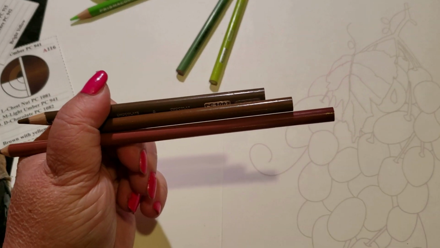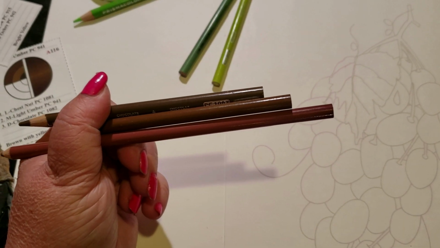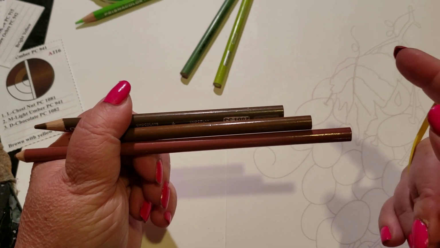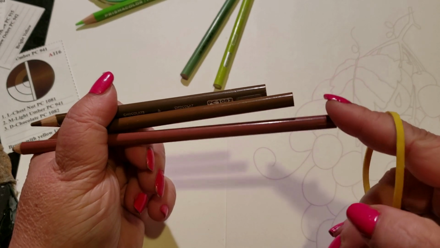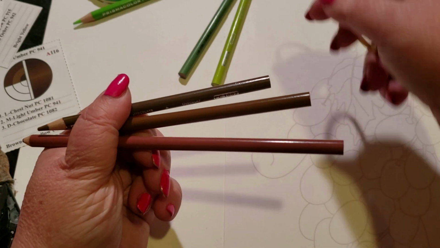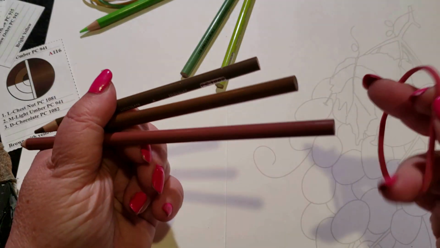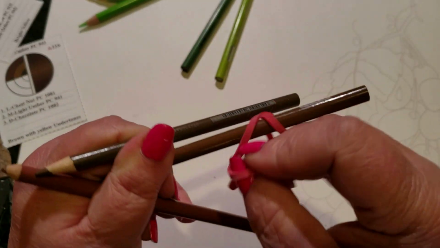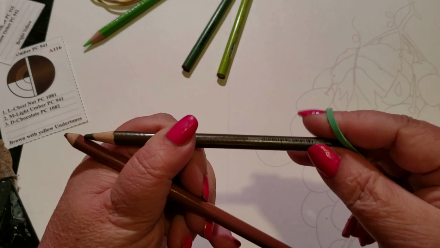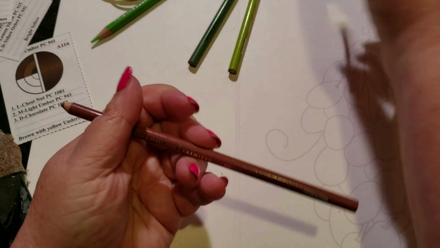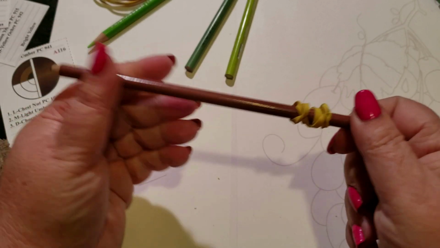So on my green grapes card, it has light umber. Your analogous cards say that umber has chestnut as your light and chocolate as your dark. I'm going to take my rubber bands. I use red for my medium, so that's my mid-tone. I use the blue for my dark, and that would be chocolate. And then I use my yellow for my light, just like that.